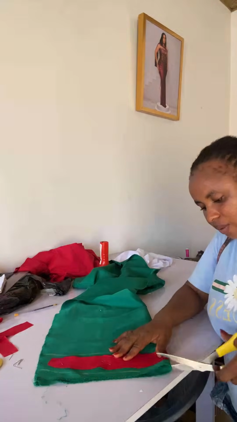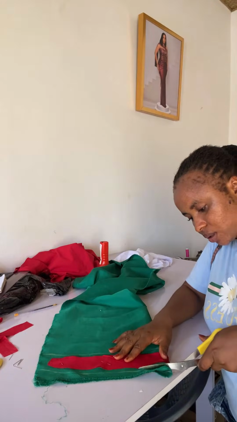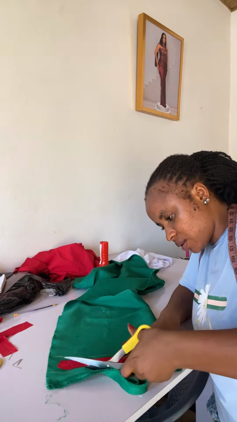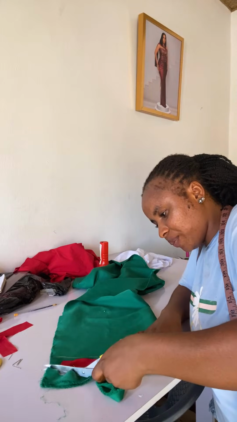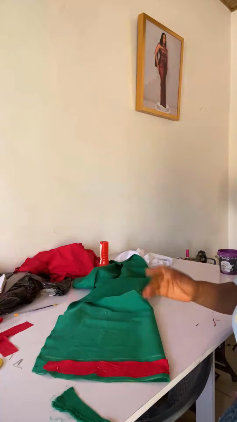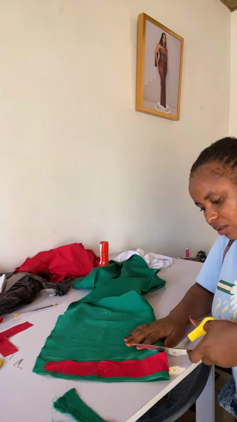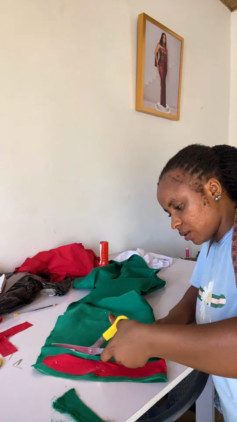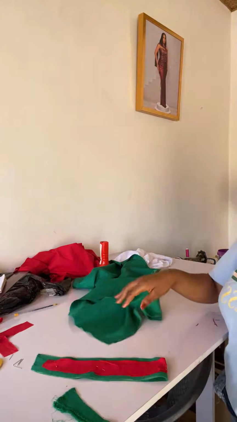So when I'm done, I'll just go ahead and cut it like this, following the shape of my dress.